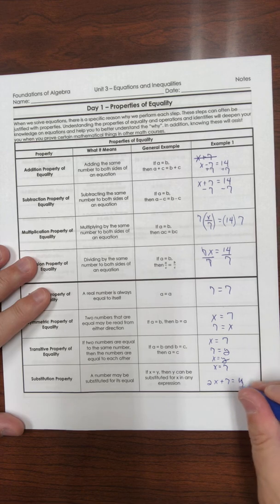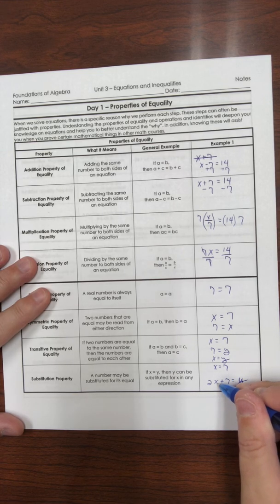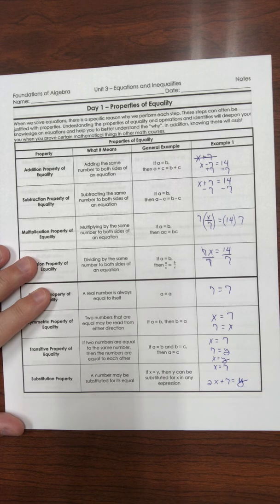Oh, no, I'm sorry, y. Well, then I can plug this 7 in right here to figure out what y equals, right? So if x equals 7, I can substitute 7 into that x.